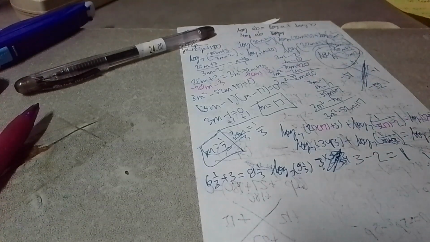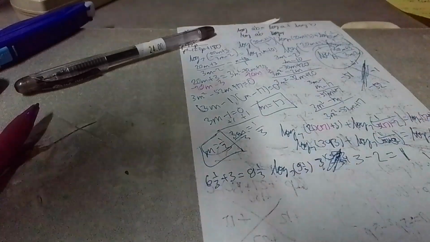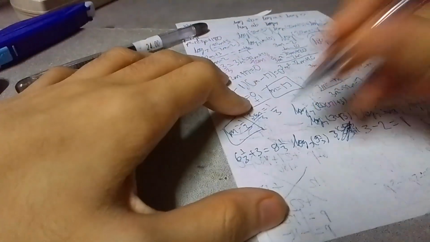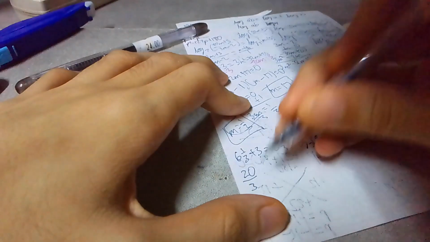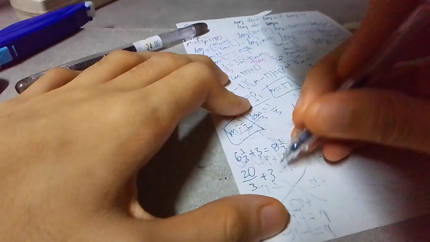Wait, that's 20 times 1/3 pala. 20 times 1 equals 20, and 1 times 3 is just 3. So that's 20 over 3, plus 3.